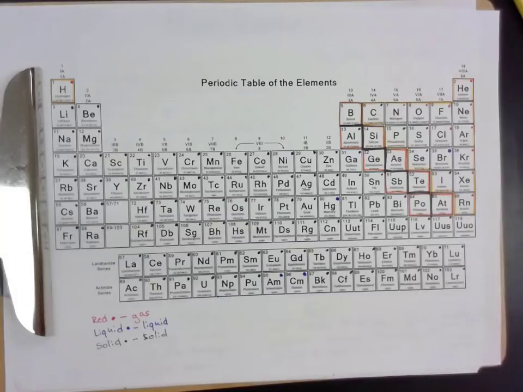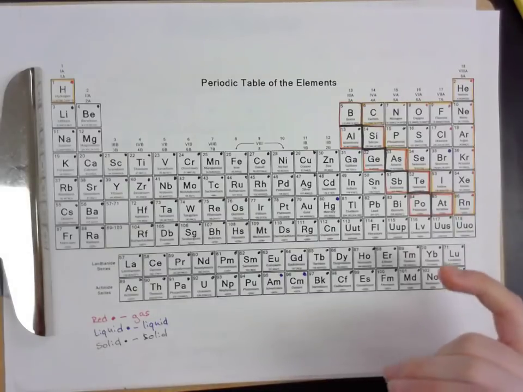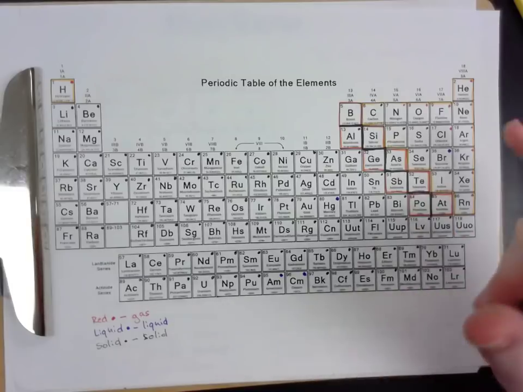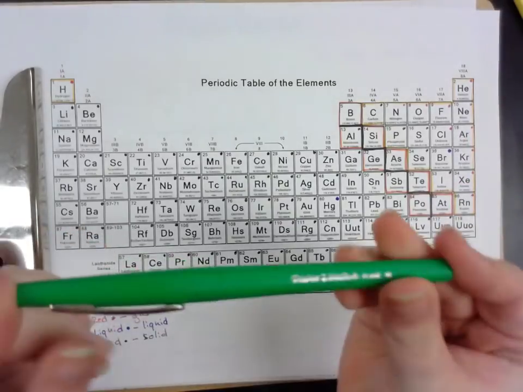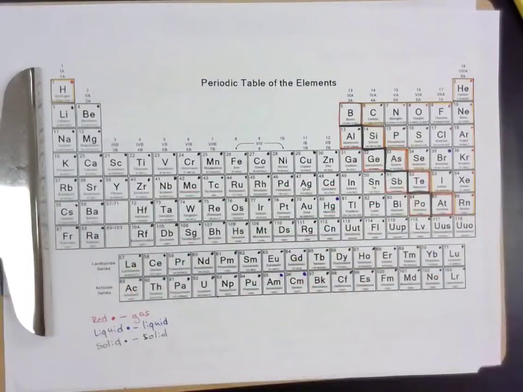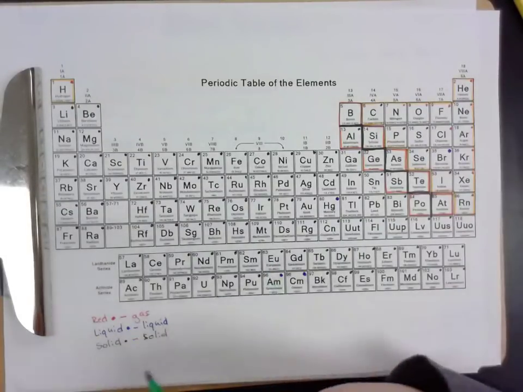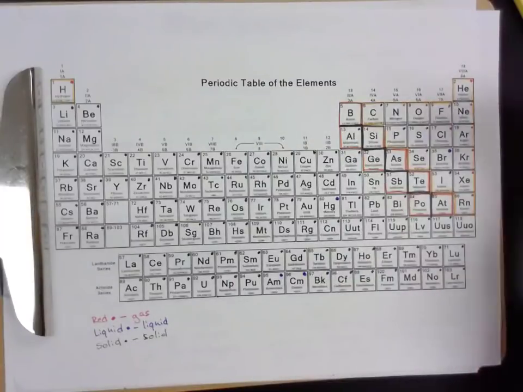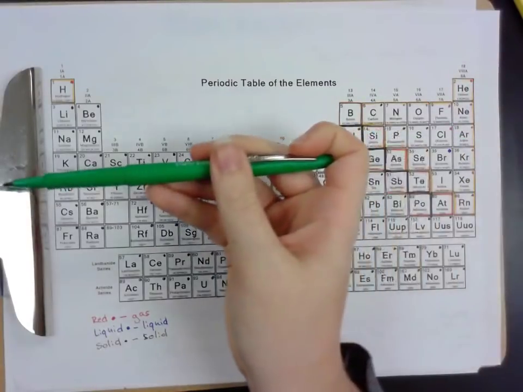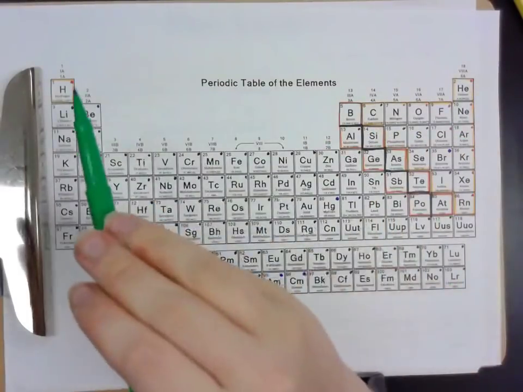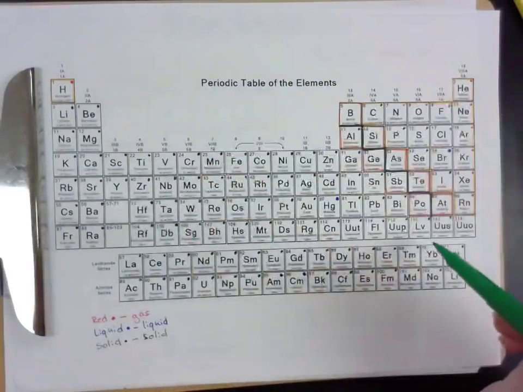We'll leave those blank. Okay, so I've got metalloids, I've got non-metals, I've got a green pen, pencil, or marker. So the last group I'm going to do, you can probably guess this, is going to be my metals. And that's pretty much everything to the left of the metalloids except hydrogen. And these guys down at the bottom.